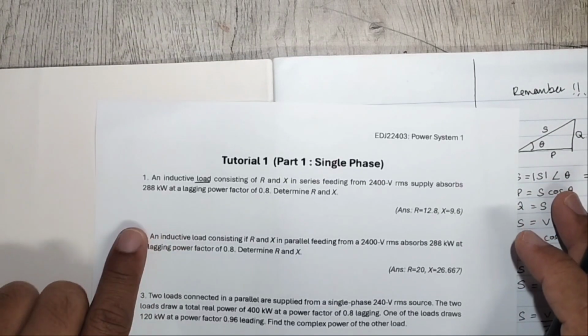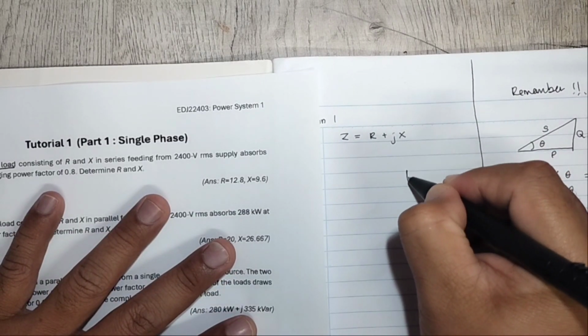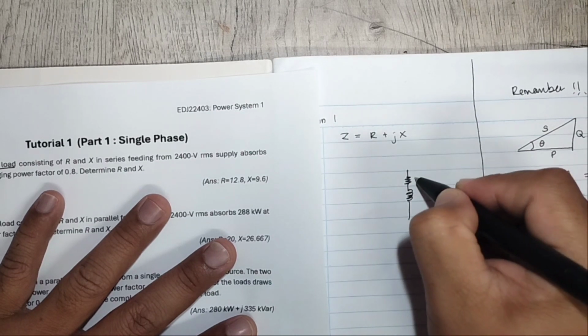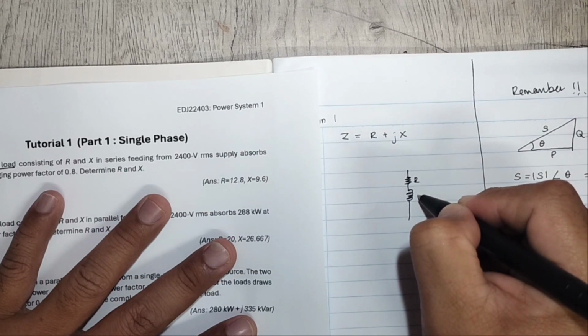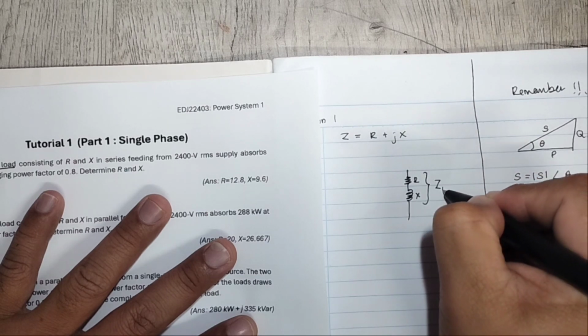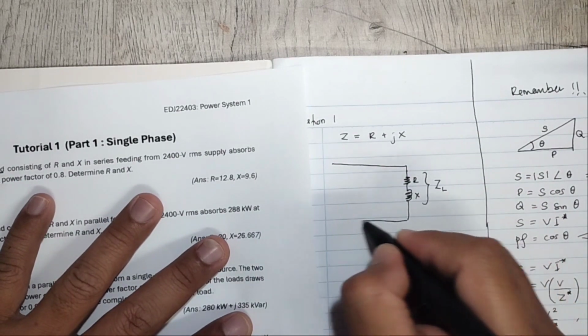When an inductive load is in series, we usually use it this way. This one is R, this one is X, and the total is Z load, in series.